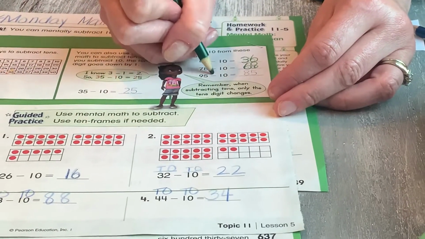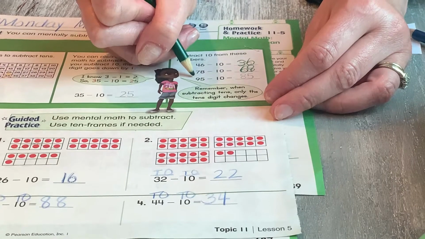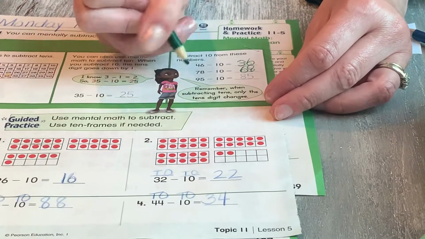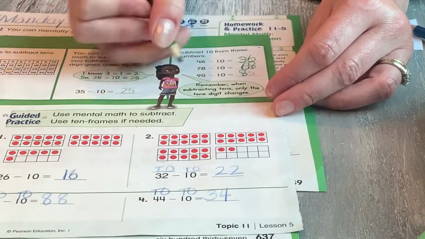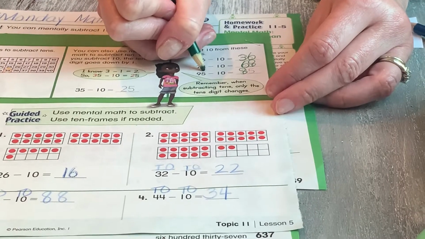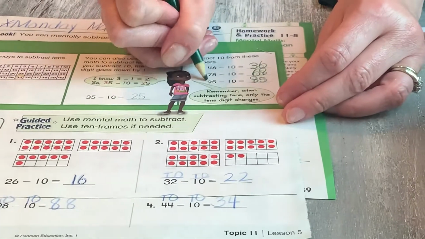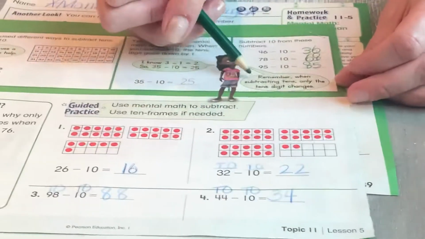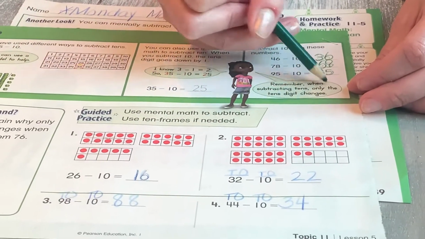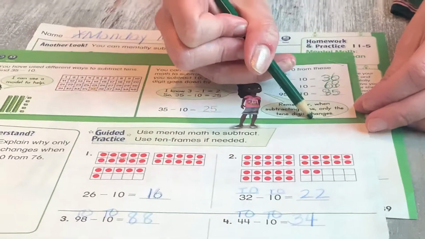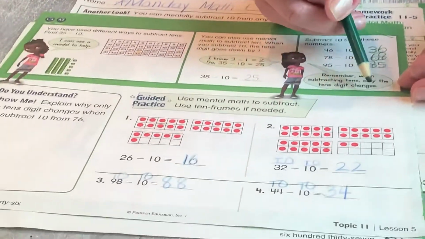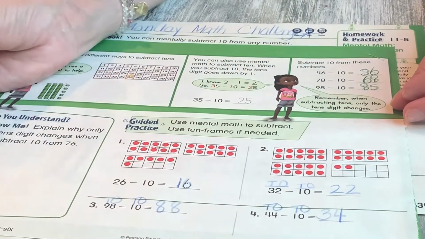Now I have 95 minus 10. I have to think, what is 1 less than 9? It's 8. My ones place stays the same, which is 5. So 95 minus 10 equals 85. It says, remember, when subtracting tens, only the tens digit changes, and it goes down by 1 because we're doing 10 less.